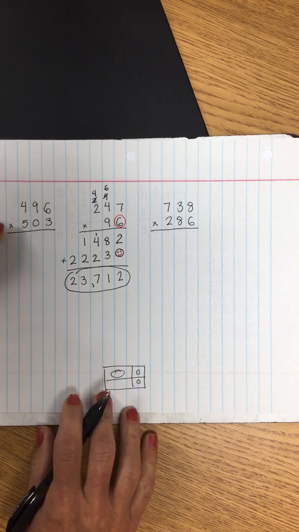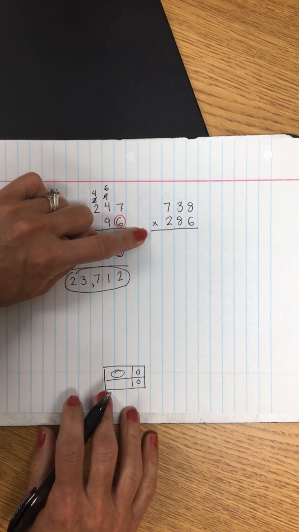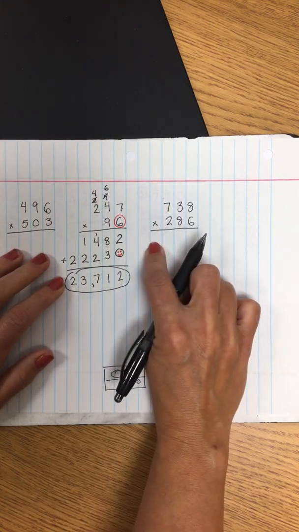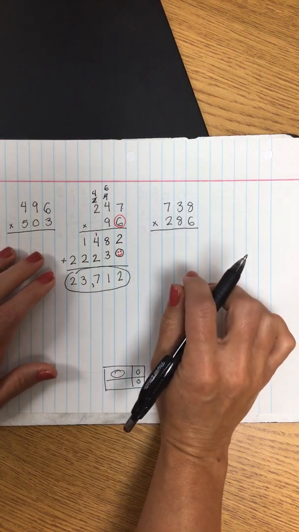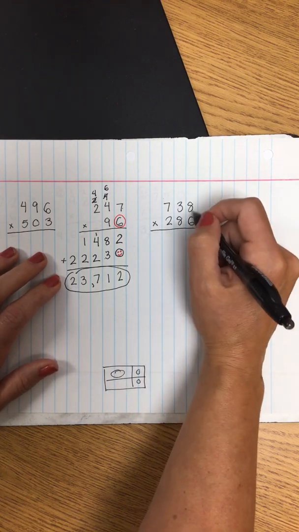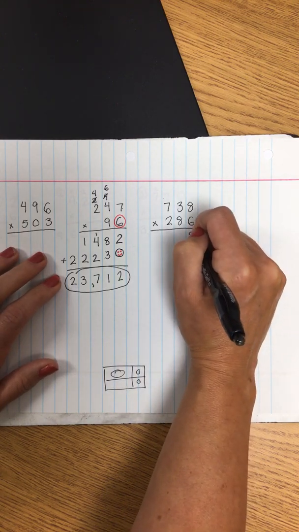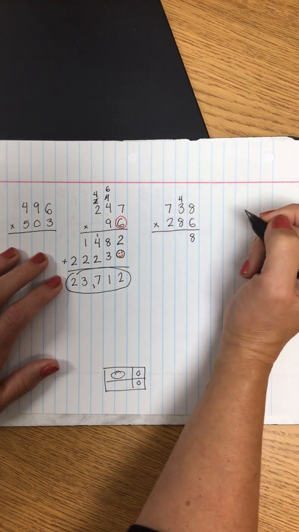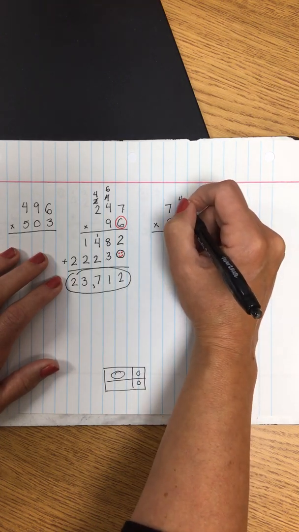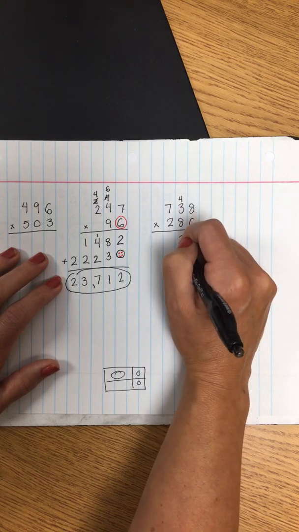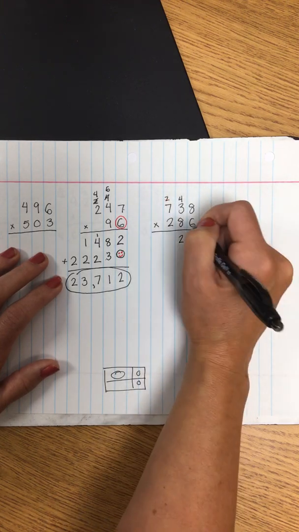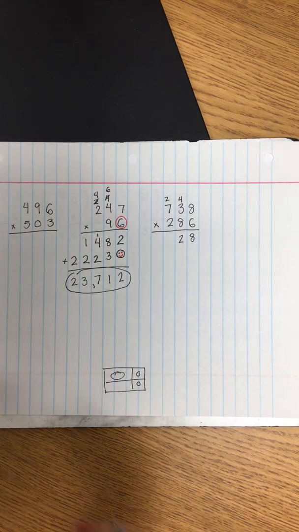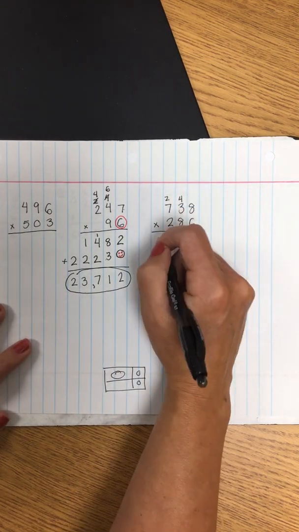All right, let's go on to this one right here. Unfortunately, I'm not sure I gave myself quite enough room here. Hopefully I did. Let's give it a try. 6 times 8 is 48. I'm going to carry my 4. 6 times 3 is 18, 19, 20, 21, 22. 6 times 7 is the answer to life, the universe, and everything. It's 42, 43, 44.